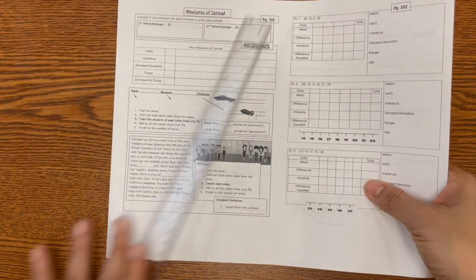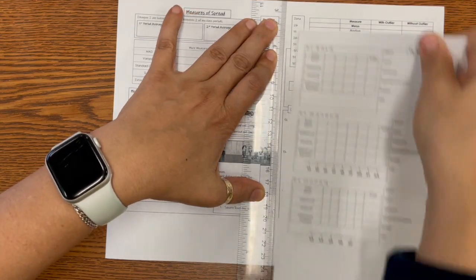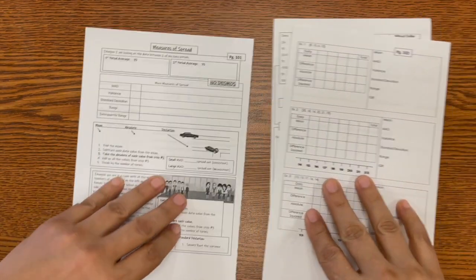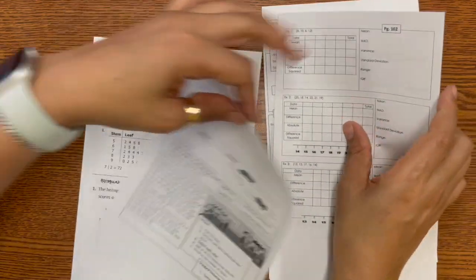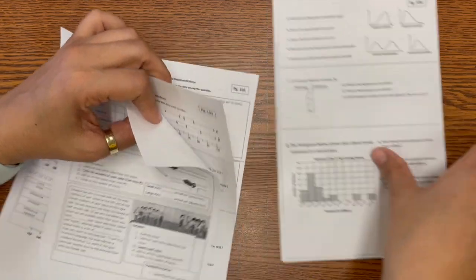All right, then again, cut it. Go ahead and cut it off. All right, put it in order. Okay, so you just follow the page numbers.